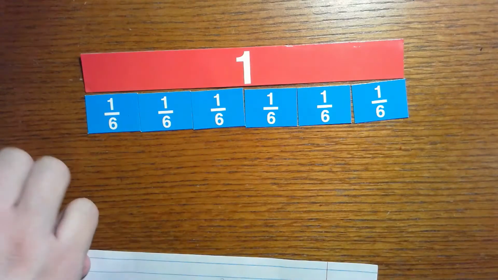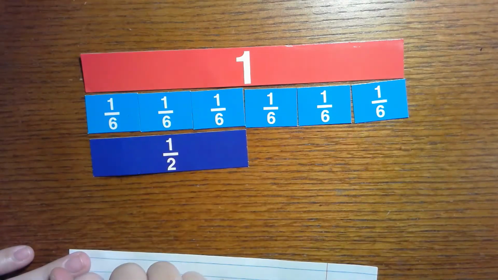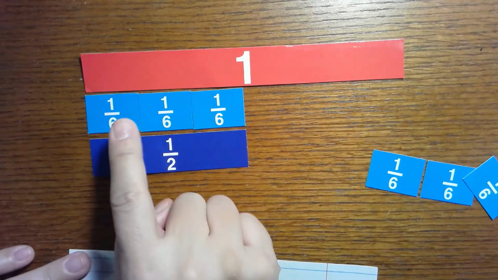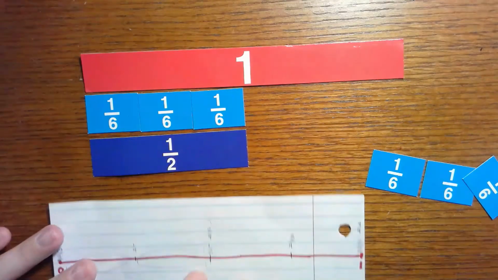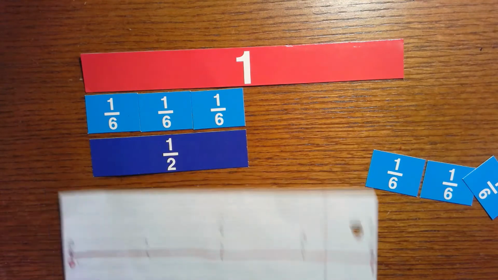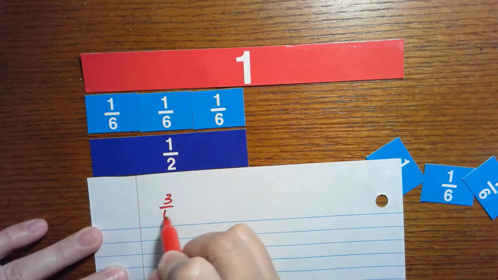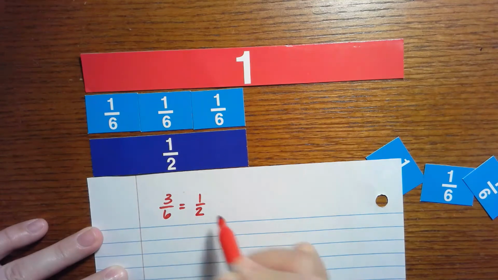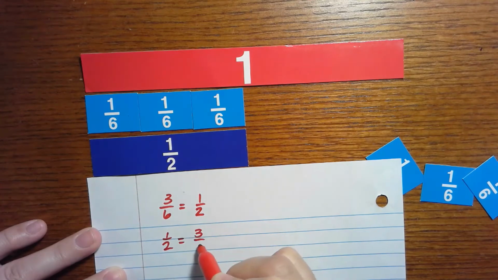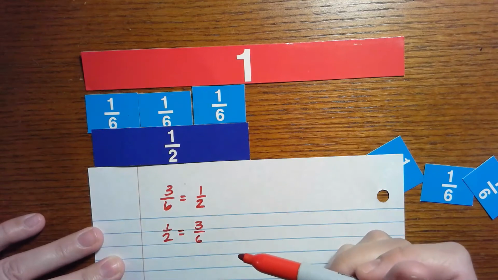If I wanted to find out how many sixths are in a half, I would count my jumps to the halfway point. Or in this case, I can count my fraction strips. So 3/6 equals 1/2. I need a fresh piece of paper here. 3/6 equals 1/2. Or I could write it the other way. 1/2 equals 3/6.